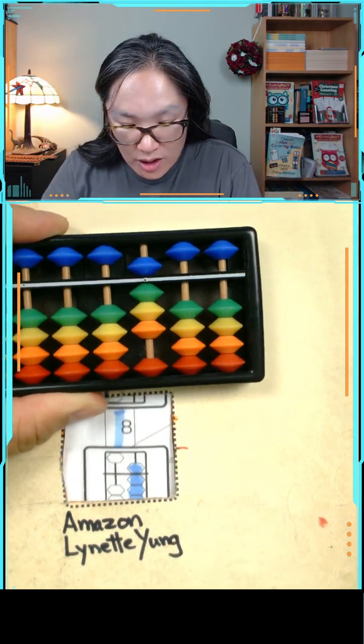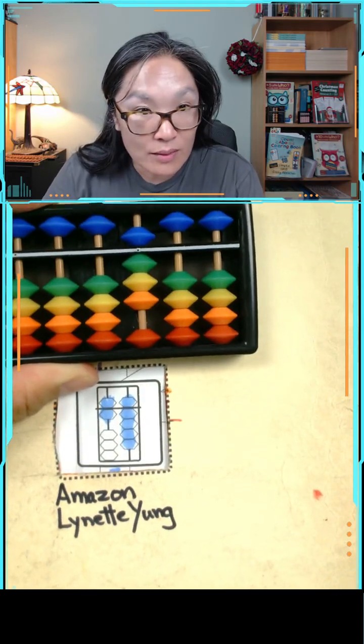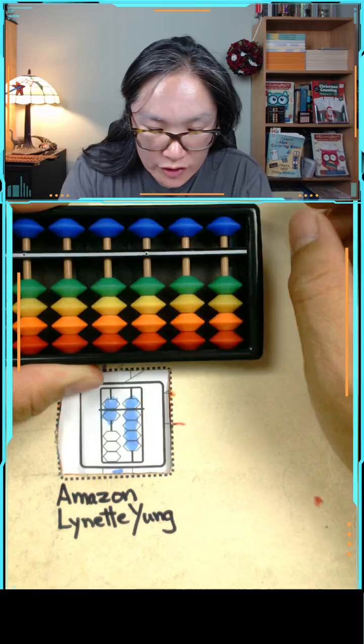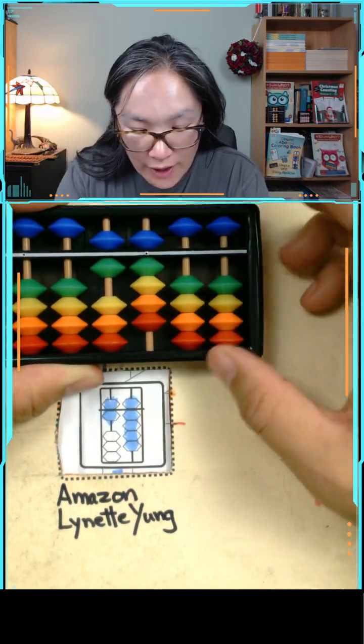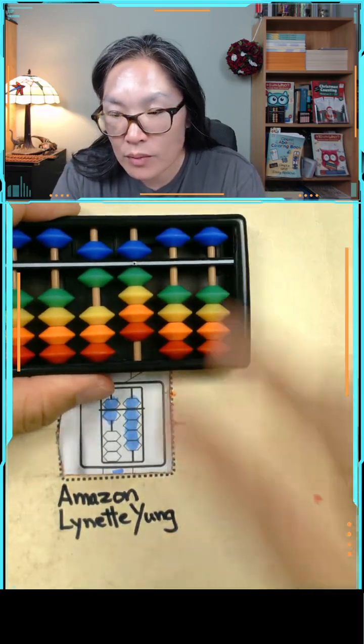That's what 8 looks like. So that's what 8 is, and then we have our next number. So for those of you that are interested, and don't be shy, what number do you think that is? What number do you think that is?